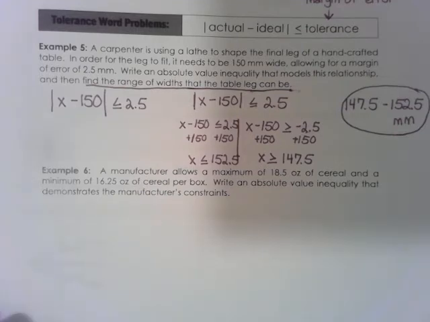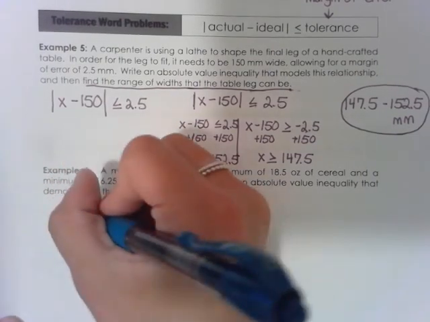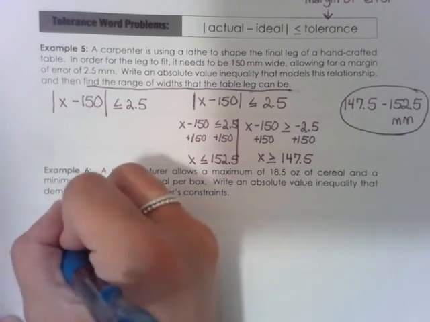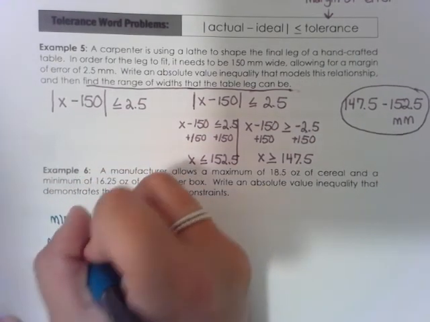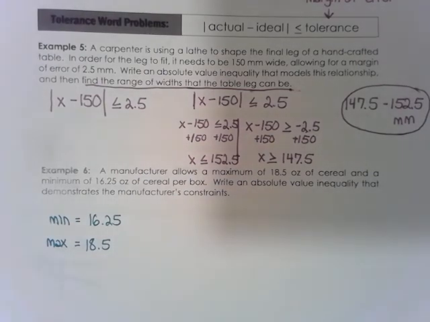So the information that I was told here is that my minimum is 16.25 and my max is 18.5. While this doesn't tell us an ideal or a tolerance or even an actual, there's a way that we can find out what our ideal is.